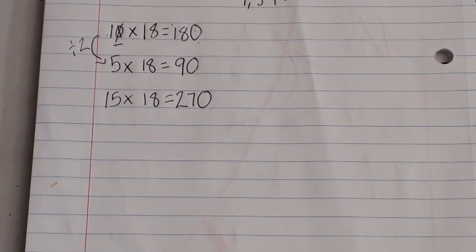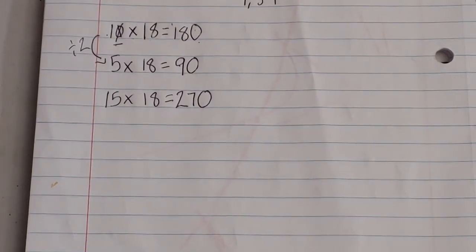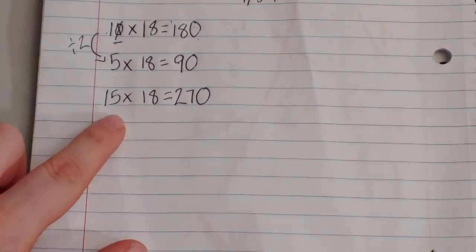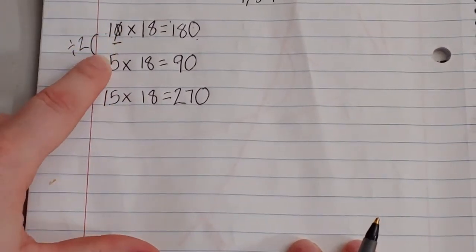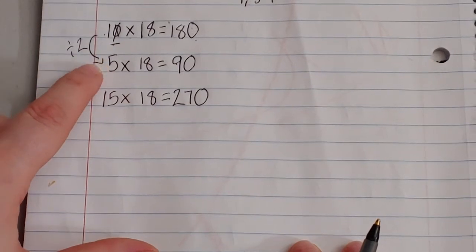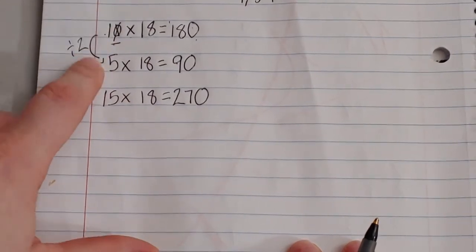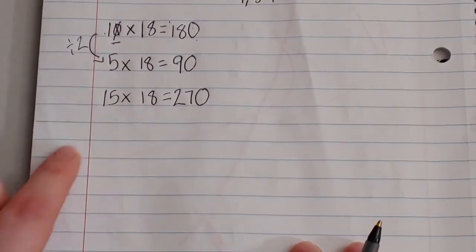This is what I'm talking about when I say build up or take away from the easy facts or what you know. So 15 times 18 looks a little scary, but 10 times 18 and 5 times 18 is a lot less scary. So building up means take these two facts that you know and build up to 15.